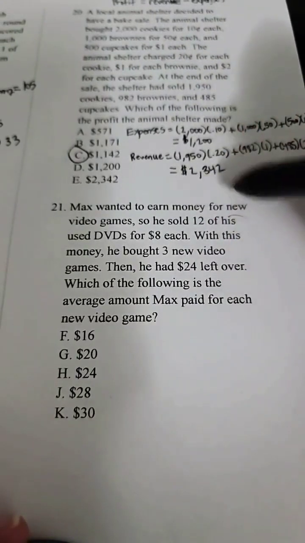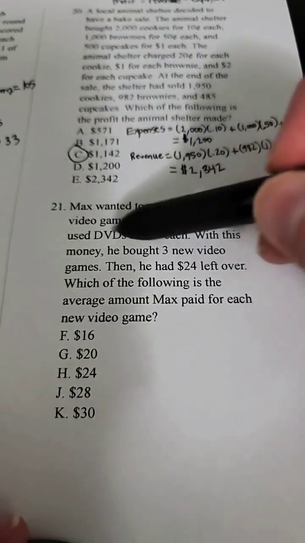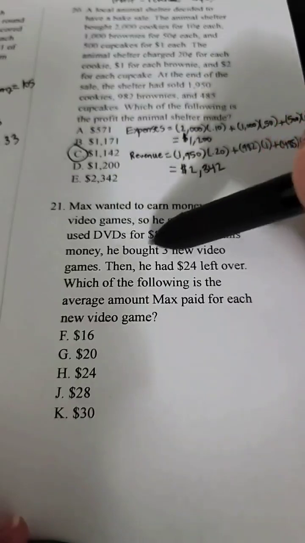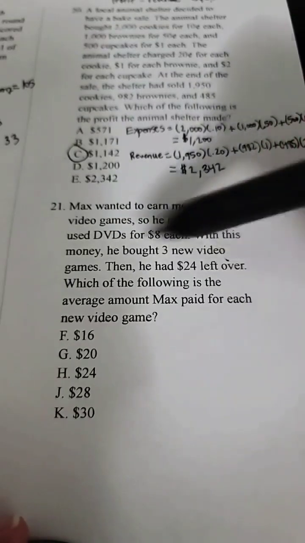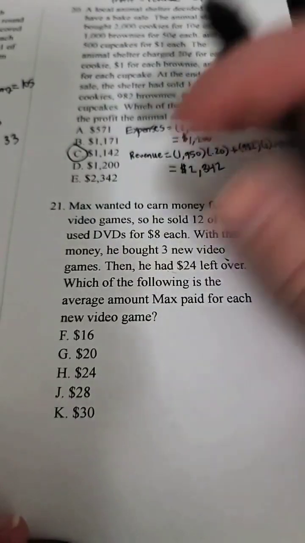Max wanted to earn money for new video games, so he sold 12 of his used DVDs for $8 each. With this money, he bought 3 new video games. Then he had $24 left over. Which of the following is the average amount Max paid for each new video game?